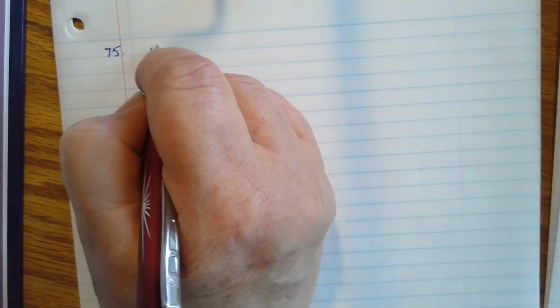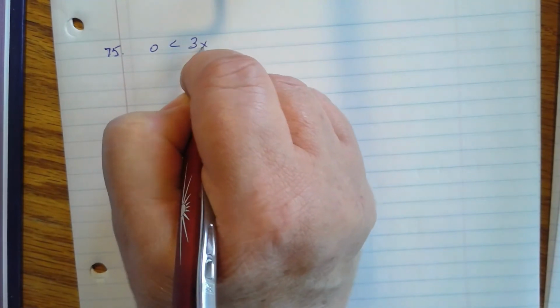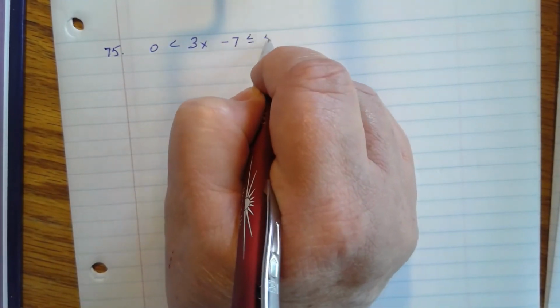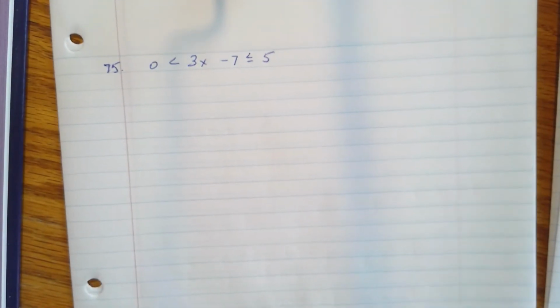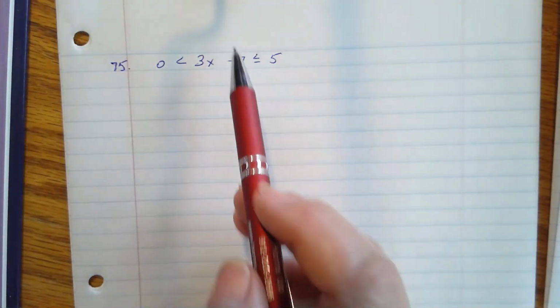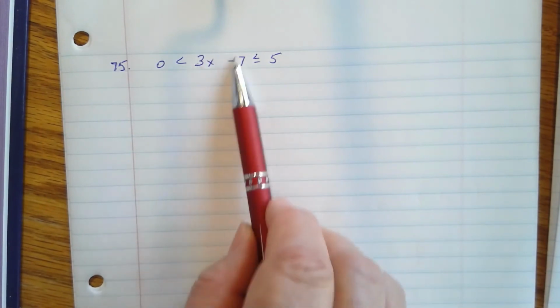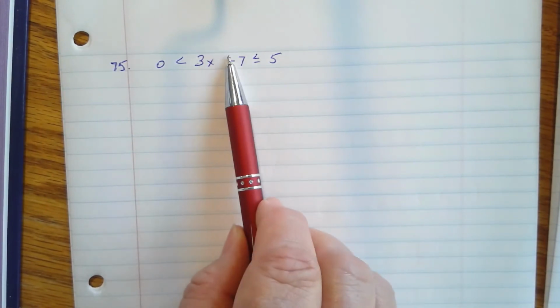All right. Let's move on then to number 75. And this one's different in that it's 3 parts. So you do the same thing, except you have to focus on getting the x by itself in here.